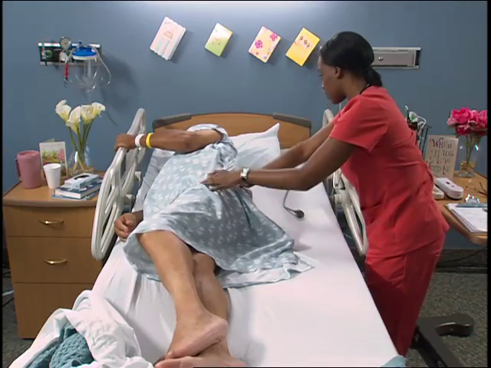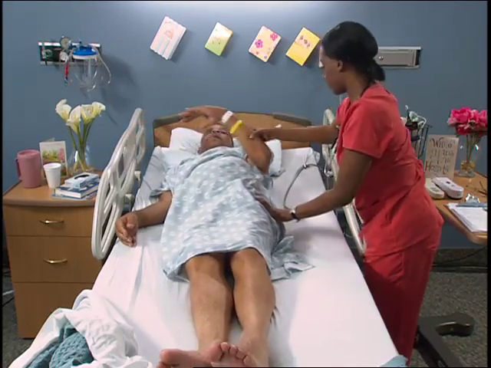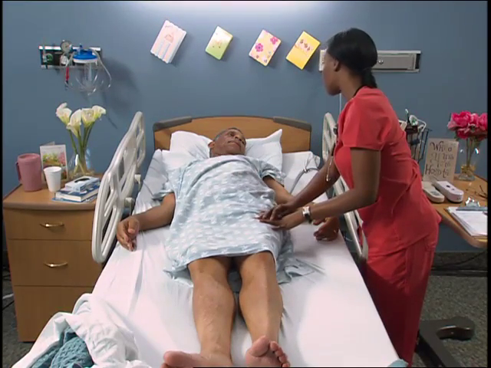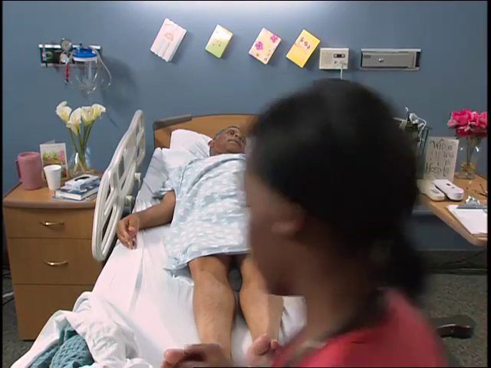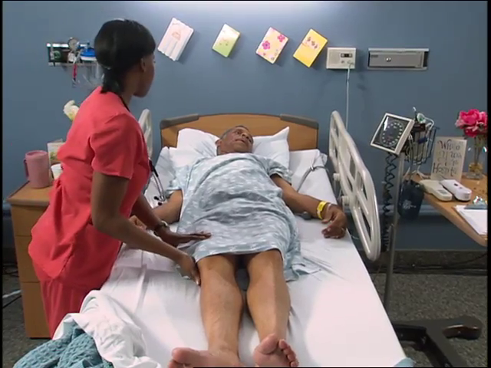Okay, good. We're going to do the other side now. You can let go. And I'm just going to go around to the other side of the bed, and we'll do the opposite side. Now, I'll help you bend your right leg.